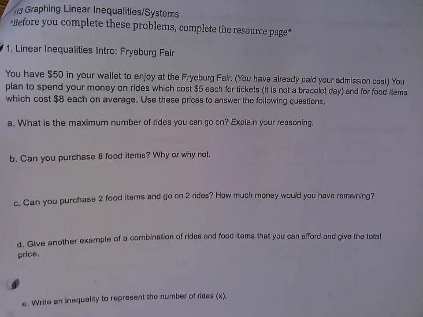Okay, so it says you've already paid your admission cost and you have $50 in your wallet to enjoy. You plan to spend your money on rides, which cost $5 each for tickets. It probably is more than that. Is it $10 a ride? What would a ride cost you? Like $25 buys you a string of tickets on a non-bracelet day. I don't know. I made this up. And food items, I said, cost $8 each on average. You buy an ice cream cone, or a cotton candy or a French fry. Maybe it averages out to $8 per food item. They all are different. So let's use these prices to answer the following questions.